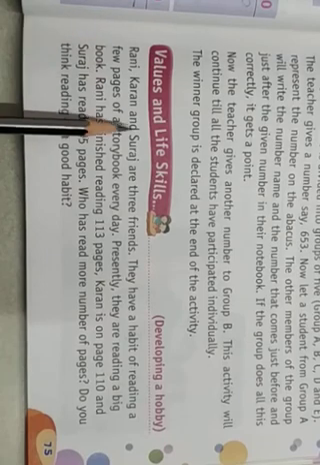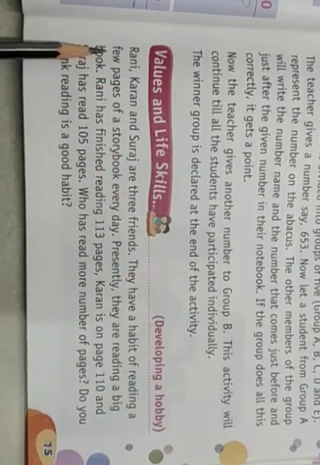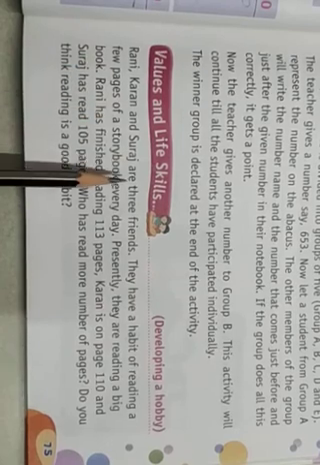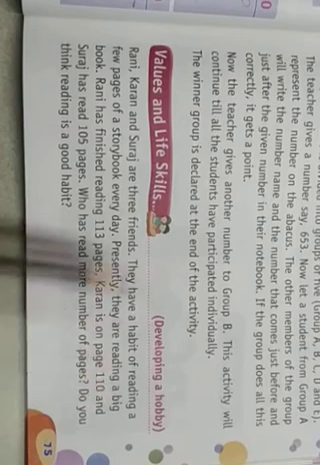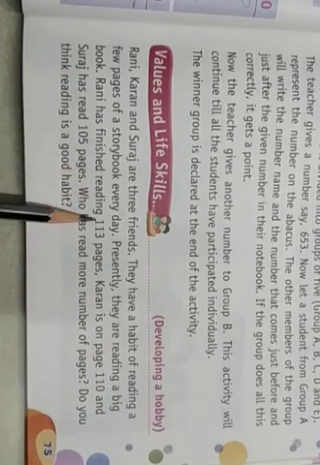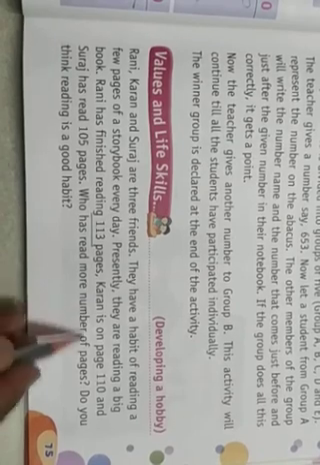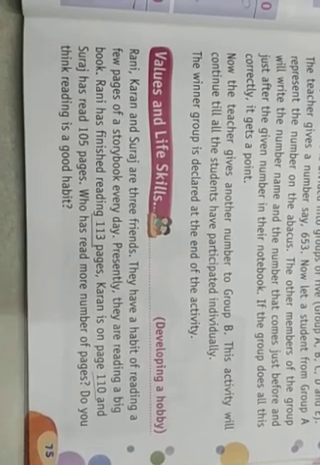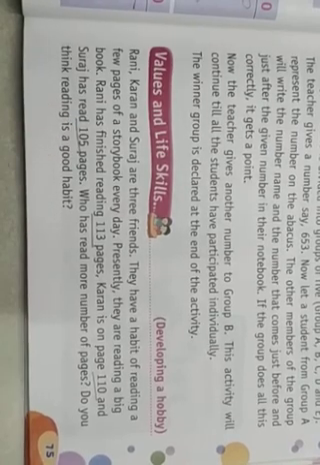Then, developing hobby, value and life skills. Rani, Karan and Suraj are three friends. They have a habit of reading a few pages of a story book every day. Presently, they are reading a big book. Rani has finished 113 pages. Karan has finished reading 110. Suraj has finished 105 pages. Who has read more number of pages? Do you think reading is a good habit? Yes, reading is a good habit.